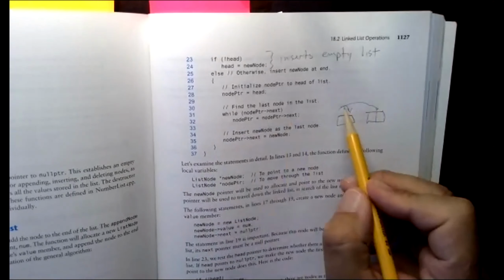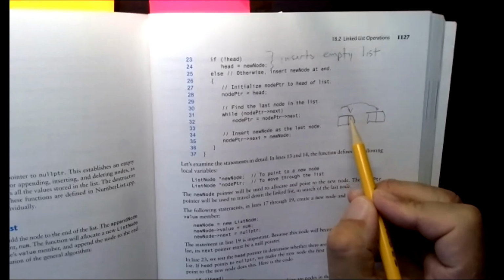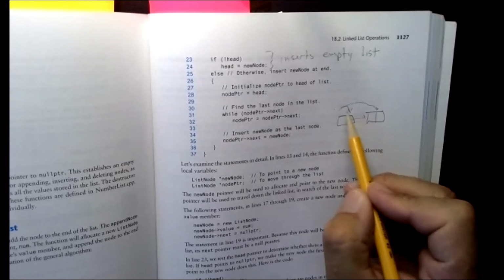And I'm going to have a pointer that keeps jumping. Right now it's here, then it jumps over to there. And the way it's jumping is node pointer gets its next. So right now node pointer is pointing to this node, right? But it's going to get the value of that node's next. So now it will point to here.